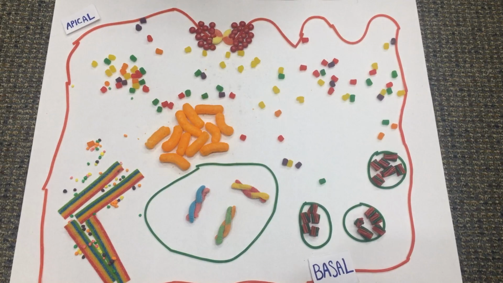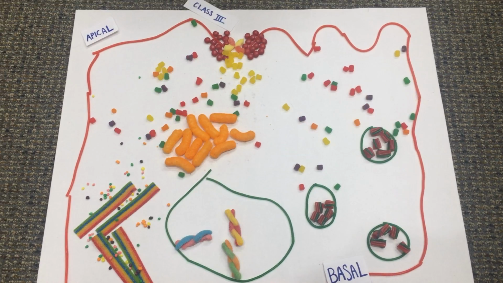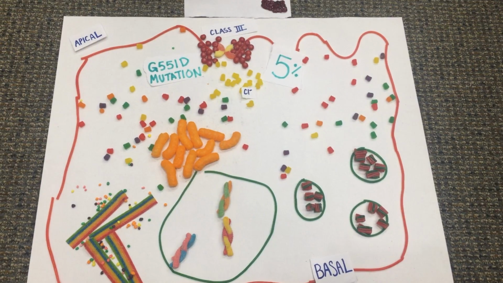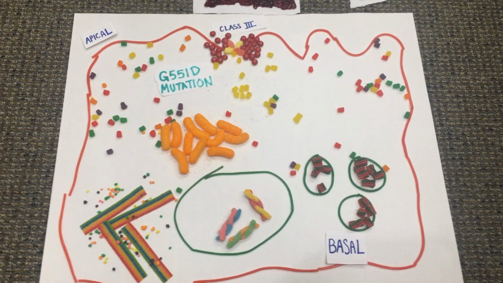The Class 3 mutation is called the G551D mutation. This is the mutation where the receptor can make it to the apical membrane, but it has a faulty receptor that remains closed most of the time. Oh no! The chloride can't get out and the patient still has thick mucus.